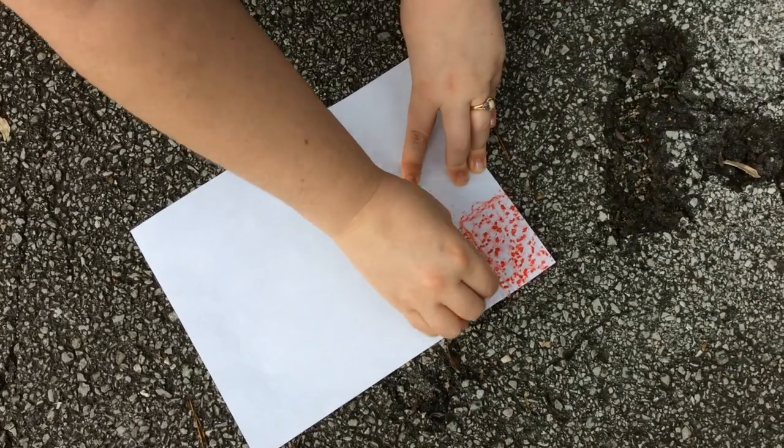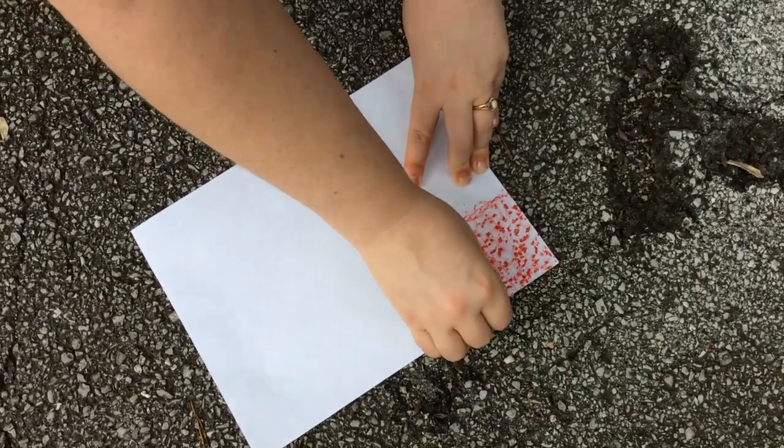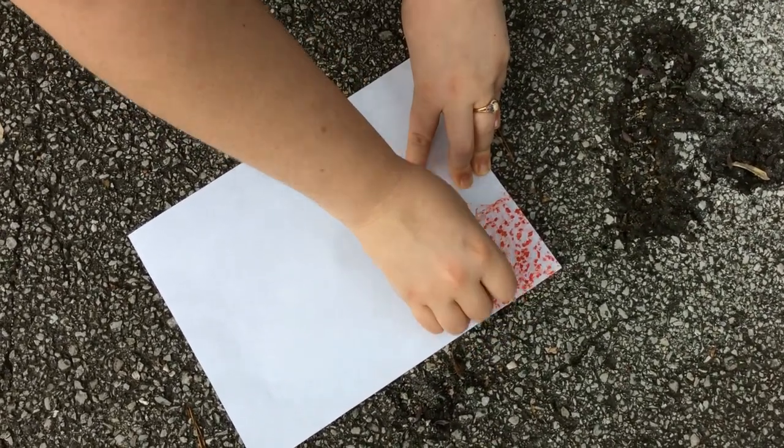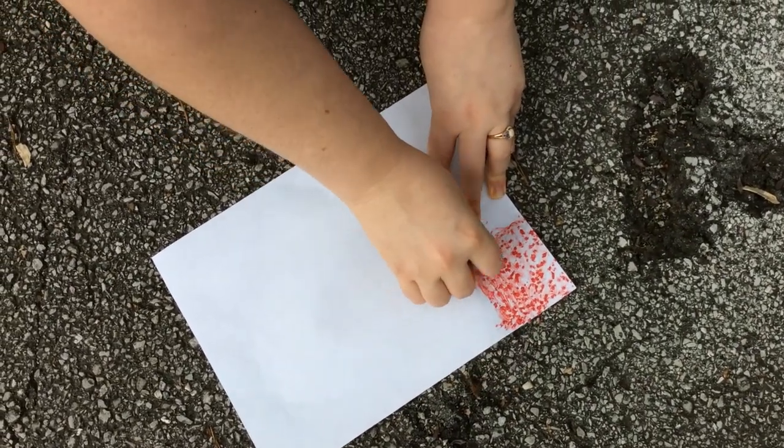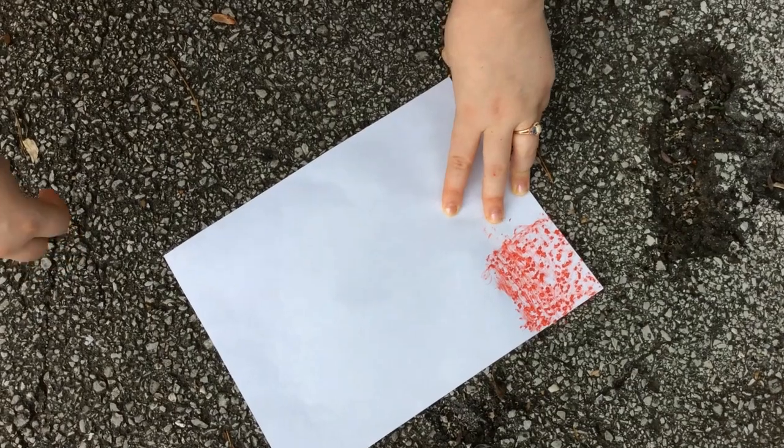So let's see what it looks like if I just draw with the tip of my crayon really quick, just so you can get the idea of how different these look. Maybe you kind of find that you like that a little bit better. So there's texture number one.